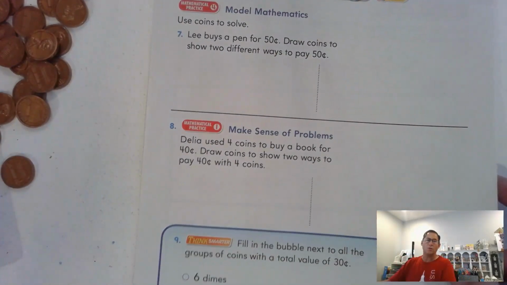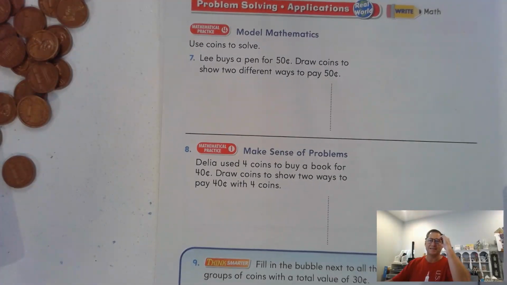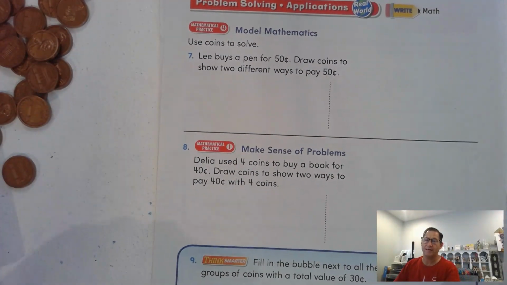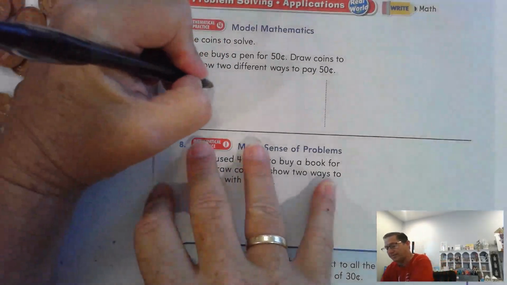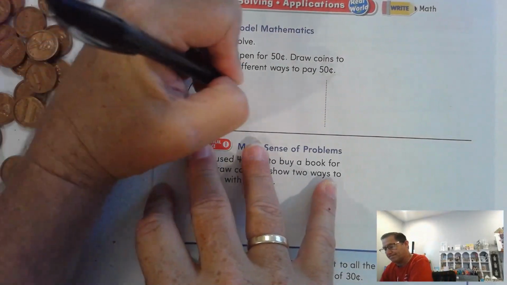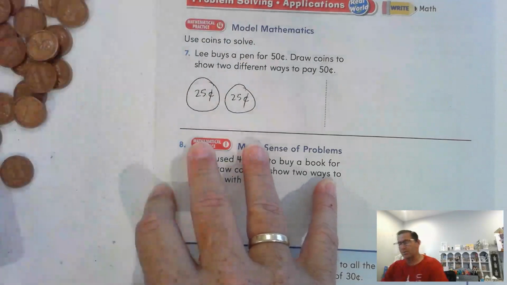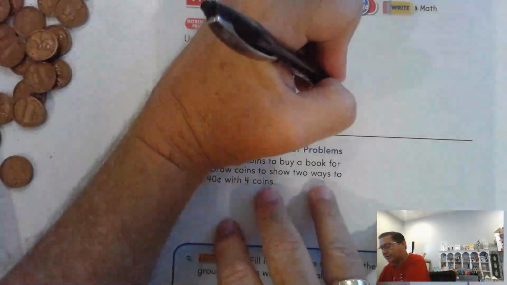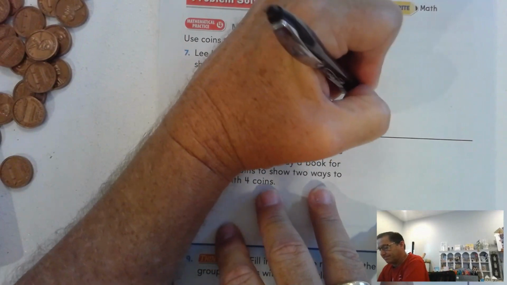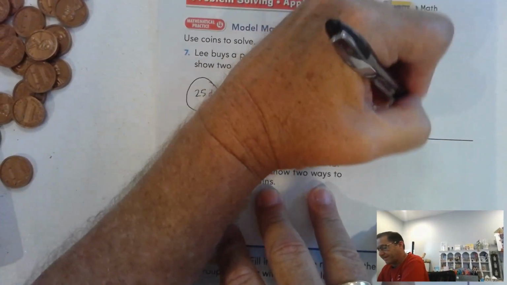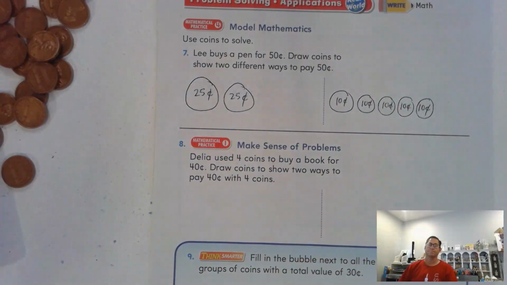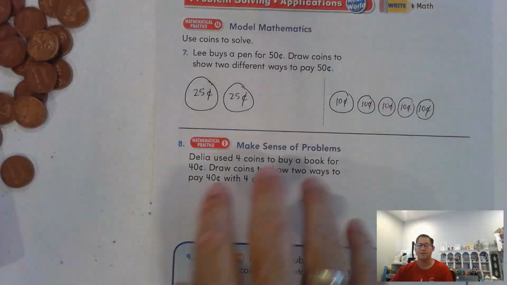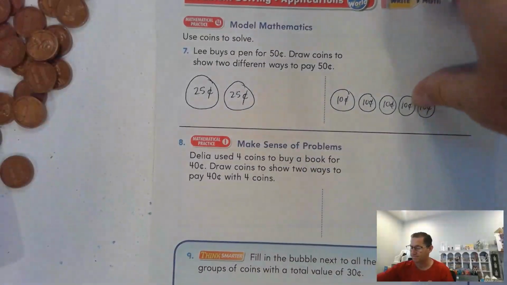All right, let's go to page 360. Use coins to solve. Lee buys a pen for 50 cents. Draw coins to show 2 different ways to pay 50 cents. So what's the quickest and easiest way to get 50 cents? 2 quarters, right? All right. Another one will be just 5 dimes. 5 tens is 50. Okay. Again, these are my 2 ways, but as long as your amount comes up to 50 cents, it'll work.